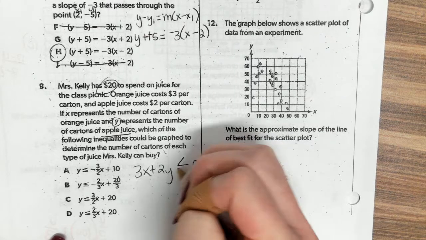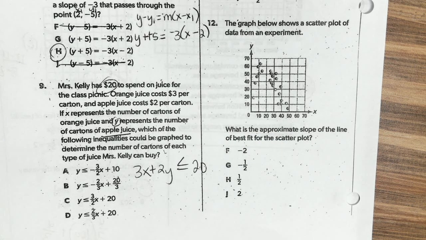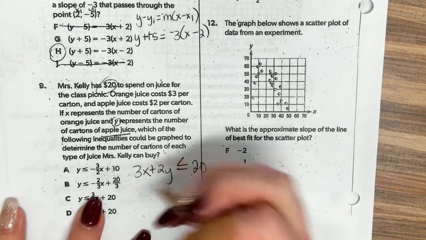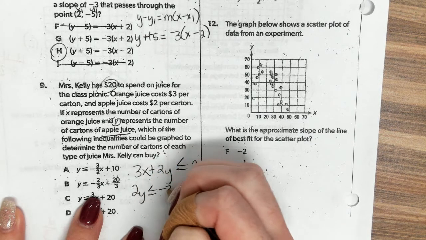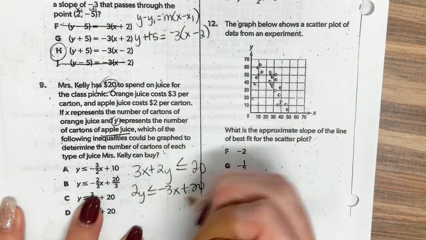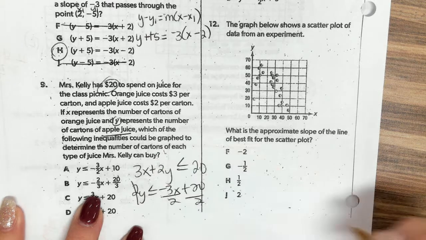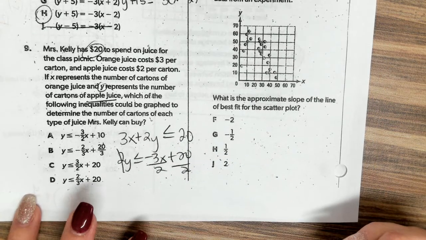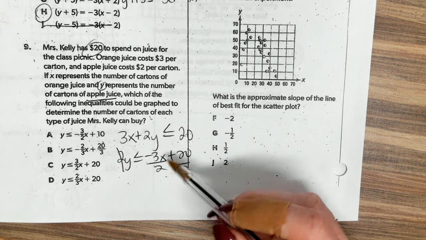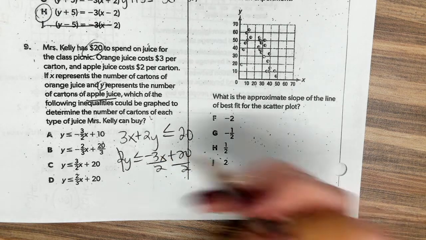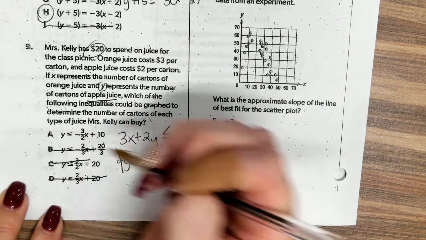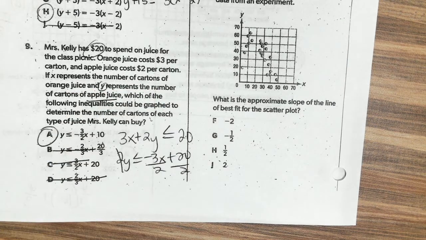Then all you had to do was rearrange your equation. So I have 2y is less than or equal to -3x plus 20, then divide everything by 2. Should I flip my sign? No. So y is less than or equal to -3/2 x plus 10. Y'all better make sure you're correcting if you got them wrong.